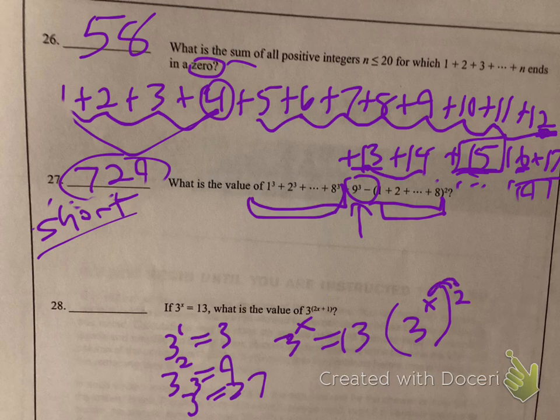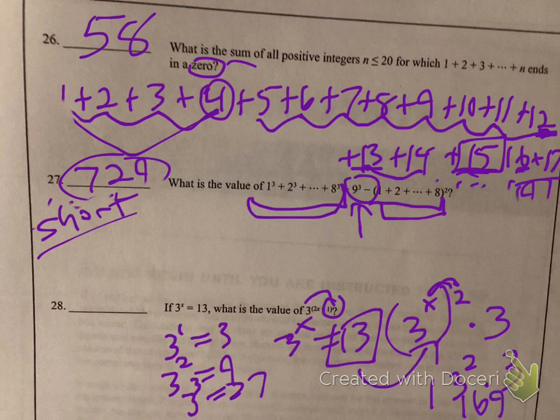And then there's another 3 there, so it's just times another 3. Because there's 1, 3. That's what that 1 means. So now that I have that, I can take this 13, substitute in here. That's 13 squared times 3. So 169 times 3, which gives us 507.